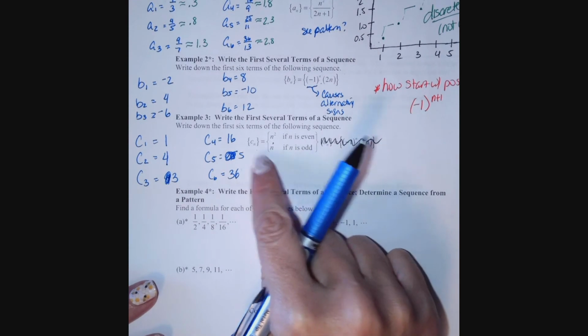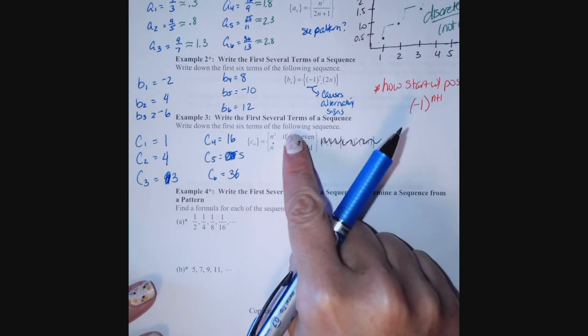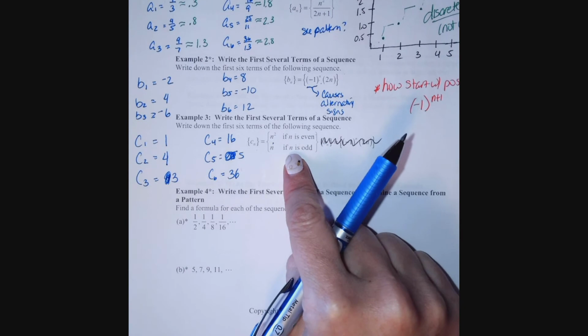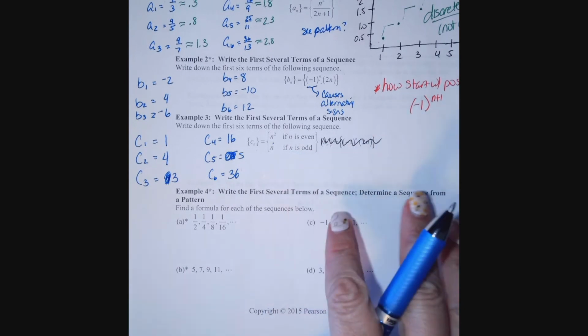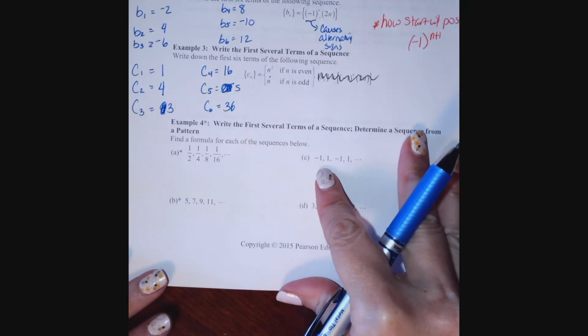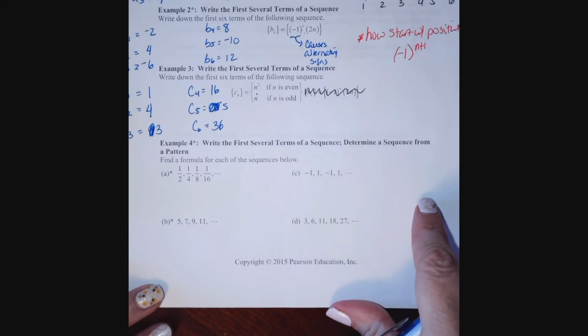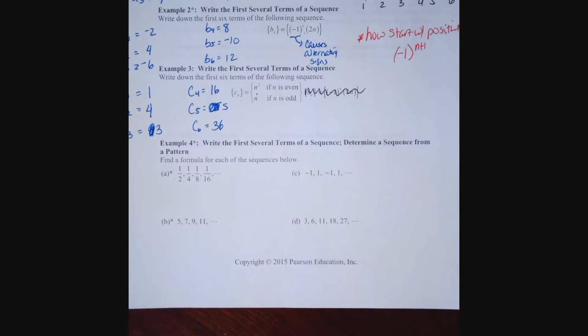Okay, so it gave me a general term c sub n, and it gave me 2 different rules depending on whether n was odd or even, and I managed to mess it up, but we got it fixed before we moved on, so that's a win. Okay, now this is a thing that I like to do in class with groups so that you guys can work together to figure this stuff out. Since we don't have a class to work in groups in, I'm going to encourage you to pause the video and take a look at these and see what you can come up with, and then start it back up and see what I came up with.